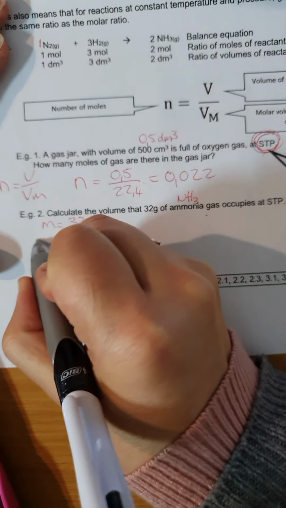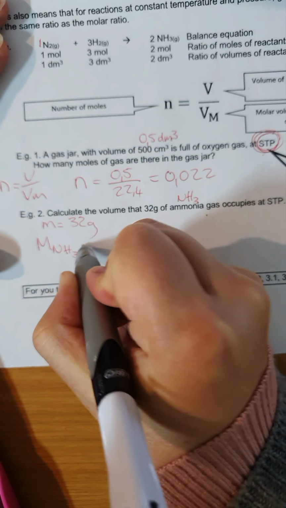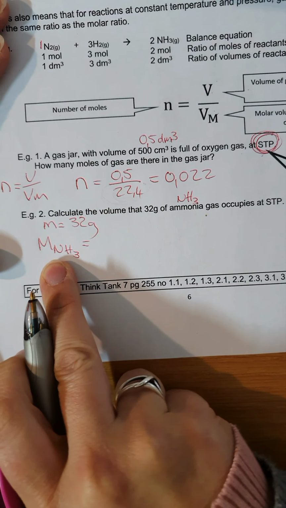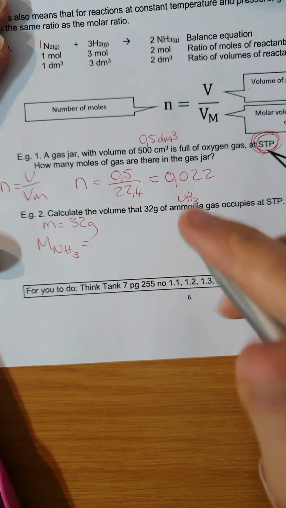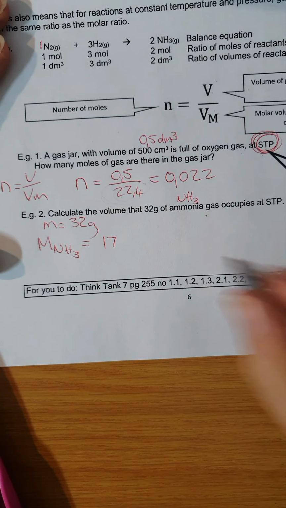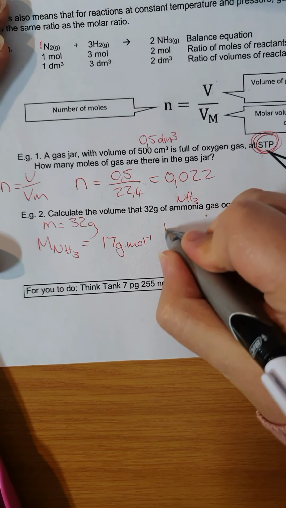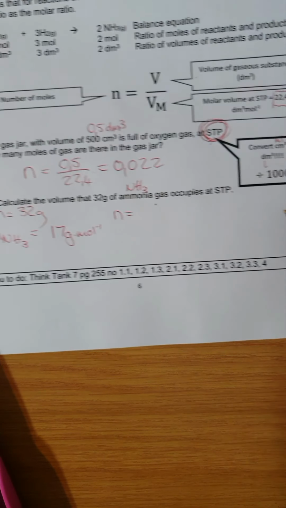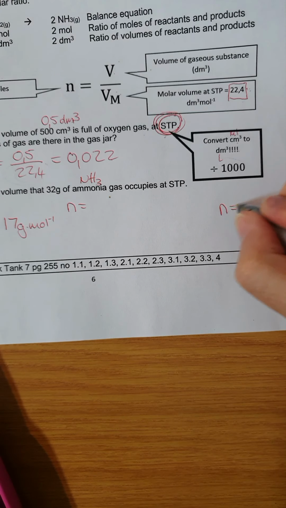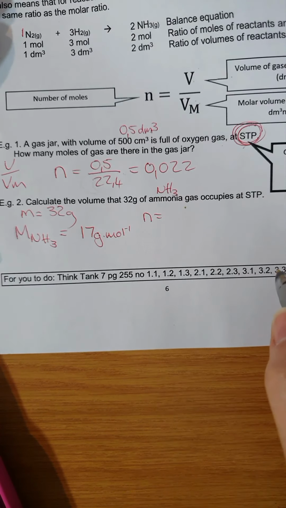The molar mass of NH3, nitrogen is 14 plus 3, so we get 17 grams per mole. We're going to work out our number of moles. Why? Because at the end of the day, we want a volume. We know that this equation will give us a volume. I've got that because it says STP, but I need this so that I can work out that. That's why we're working out moles.